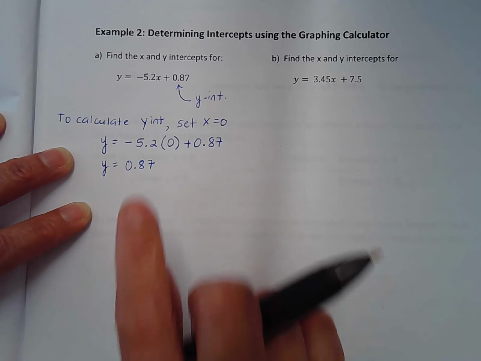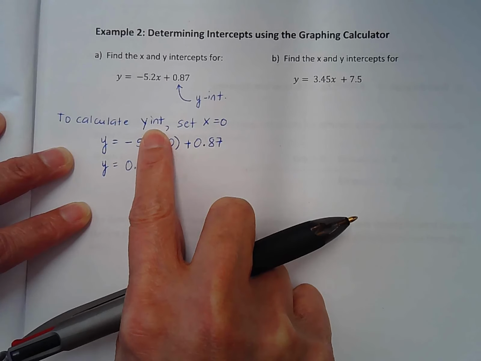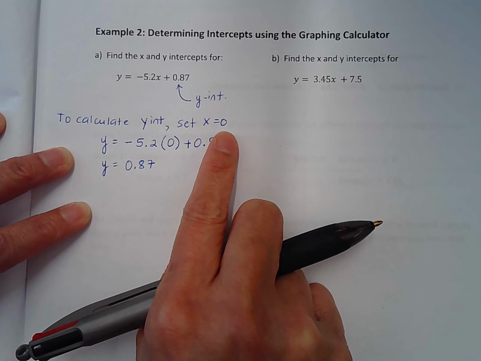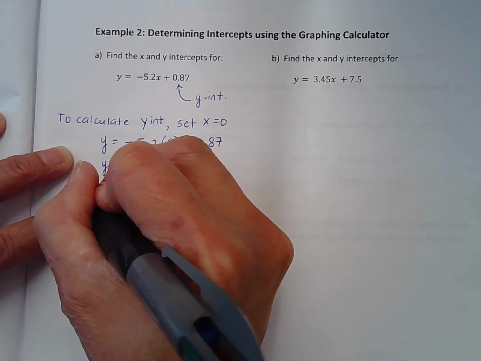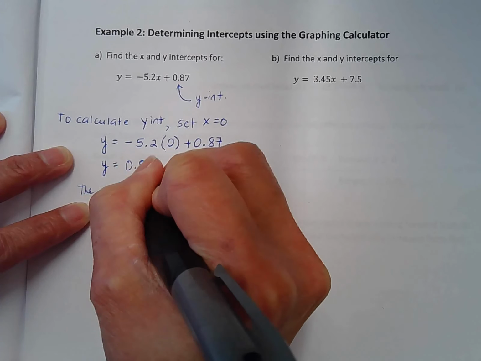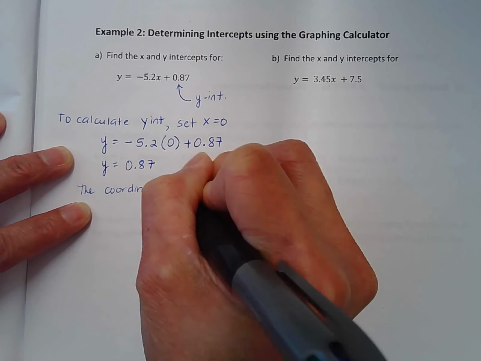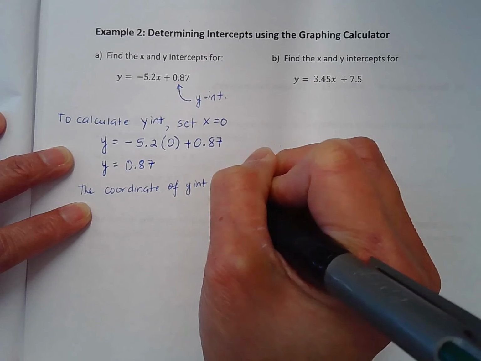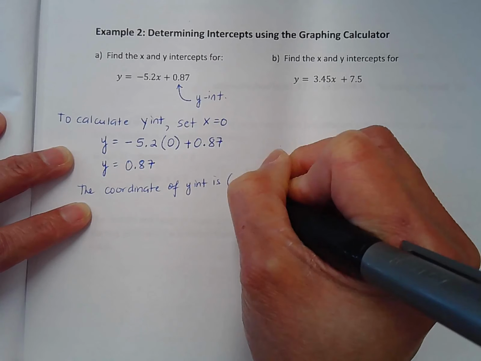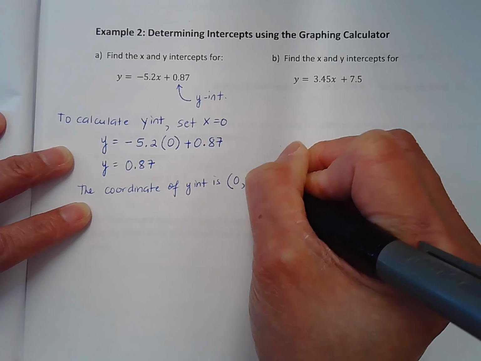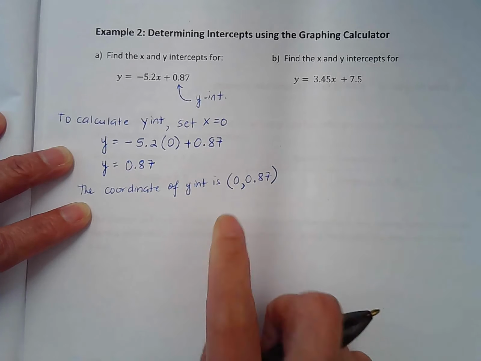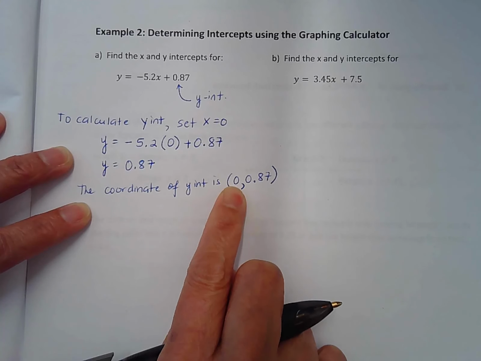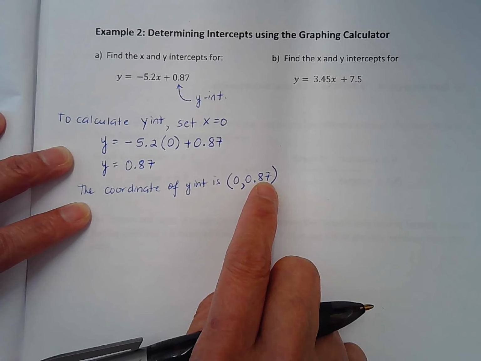Okay, so the y-intercept is at 0.87. So the coordinate of the y-intercept is 0, 0.87. Okay. This is your x. Our x is 0. Our y is 0.87.